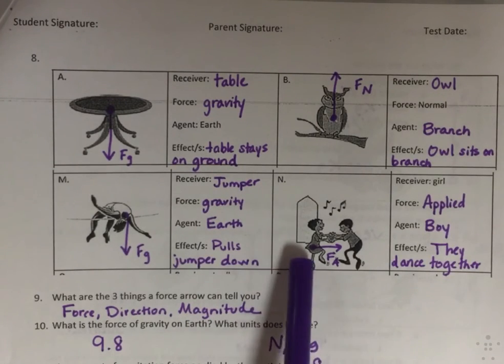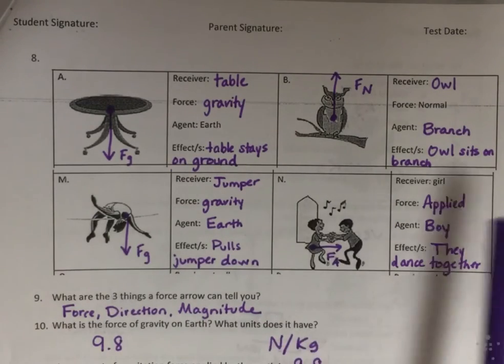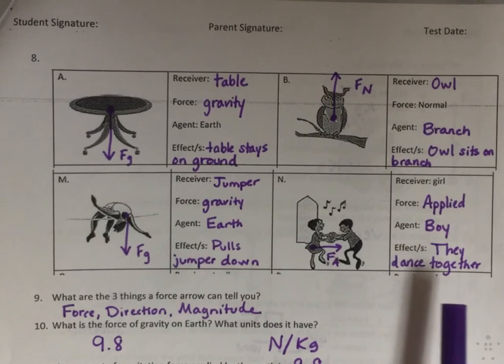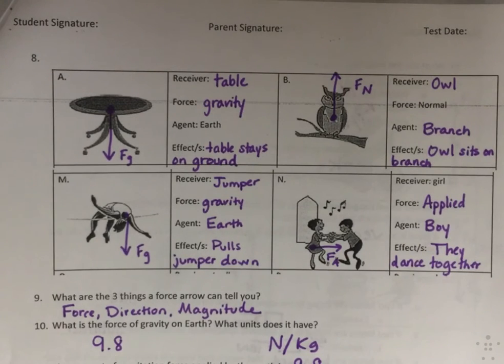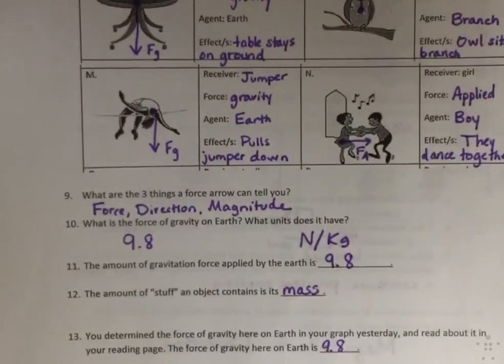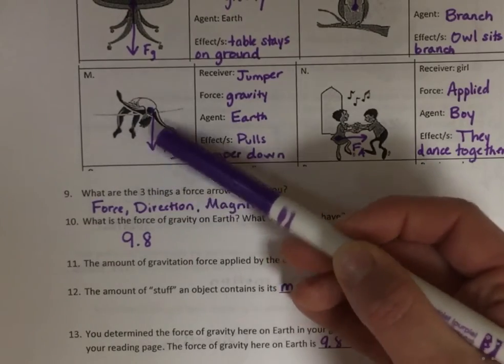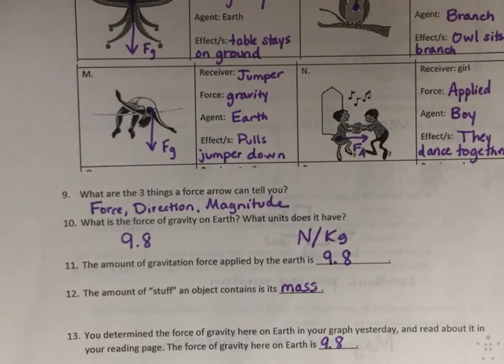Then over here, the 2 people are dancing, and if the receiver is the girl, she is in contact with the guy, so I picked applied. And the effect is that they dance together. He is pushing and pulling her. 3 things a force arrow can tell you are force, direction, and magnitude. I had several force arrows right up here. They told me what the force was, the direction of that force, and how large it is by drawing the length of the arrow.